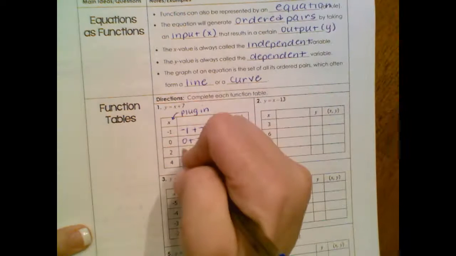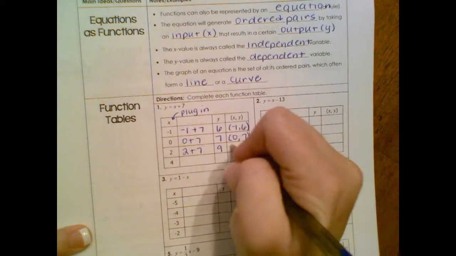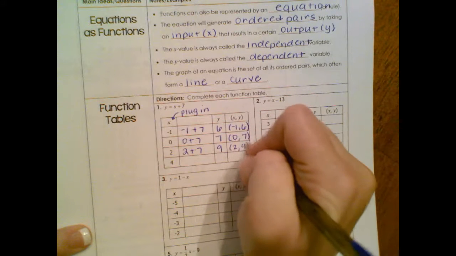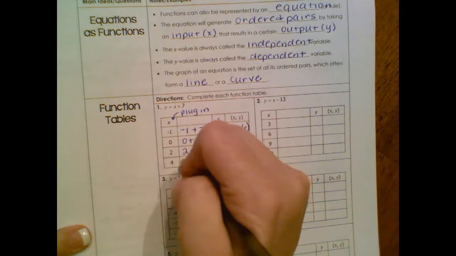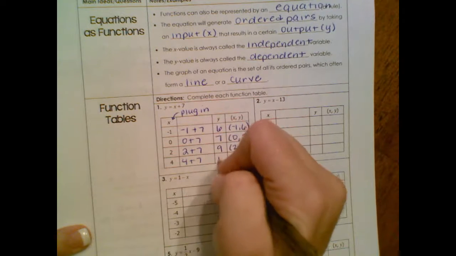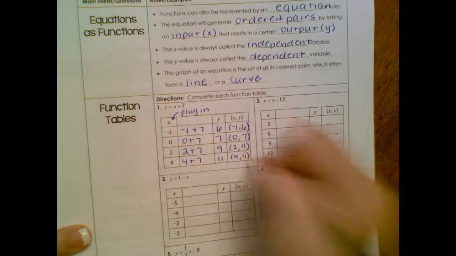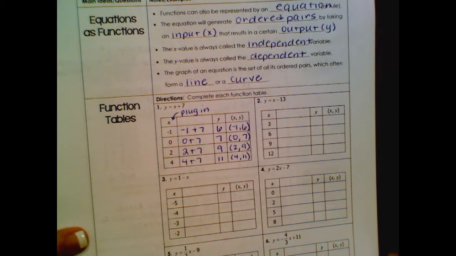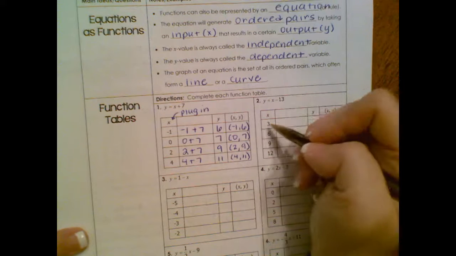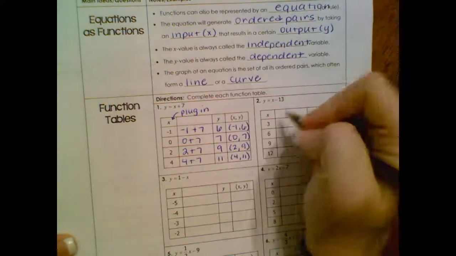Plug in 2, 2 plus 7 gives me 9. My x value, what I plugged in, is 2, my answer is 9. Plug in 4, 4 plus 7 gives me 11. Plugged in 4, got 11. Pretty simple, I hope. Doing the same thing, plugging these into my equation.